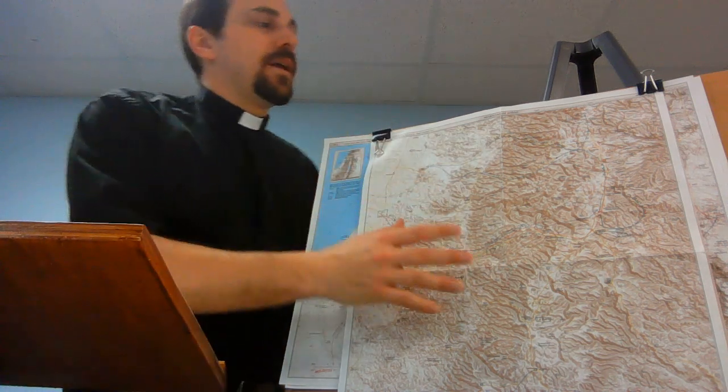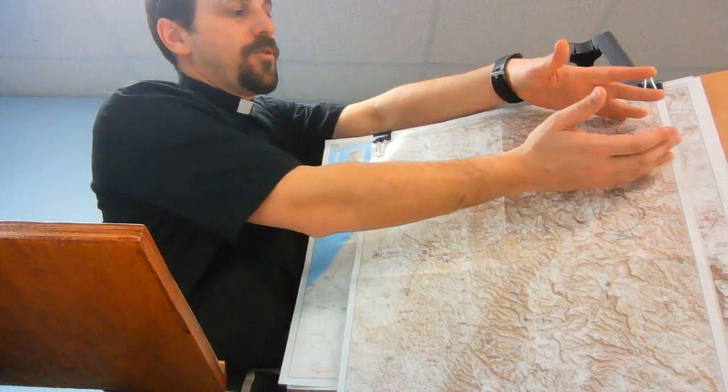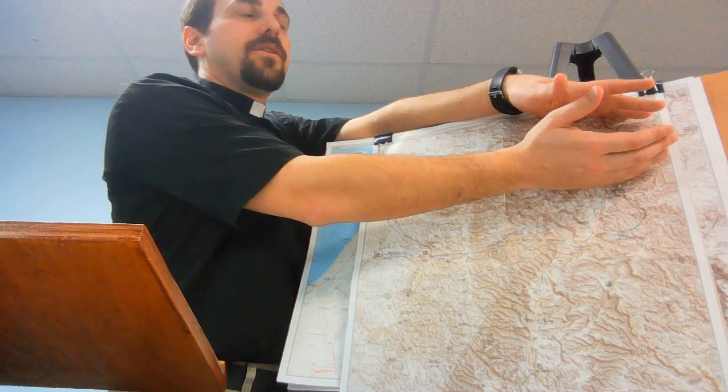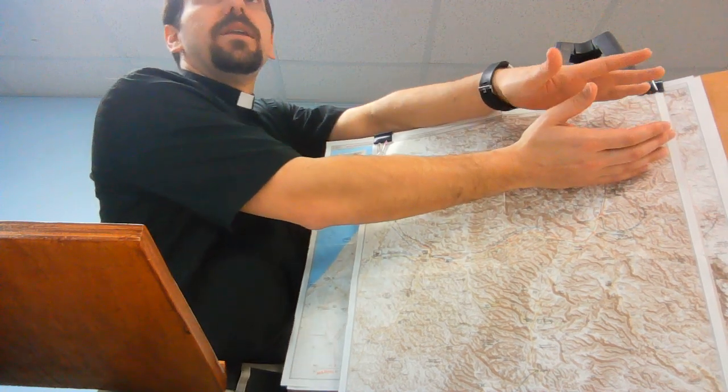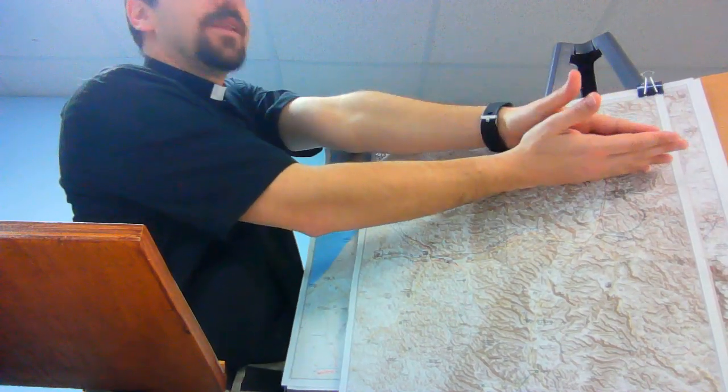So he becomes king. They're fighting over, so in your map, this top quadrant right here, that was the border, that was the contested territory between Israel and Judah. Sometimes Judah controlled it, sometimes Israel controlled it.